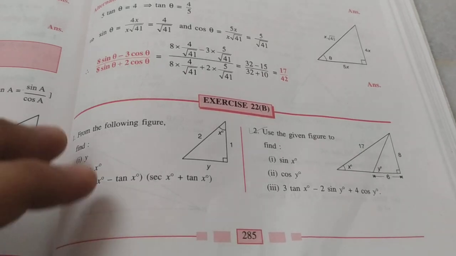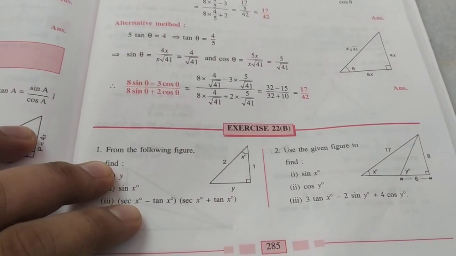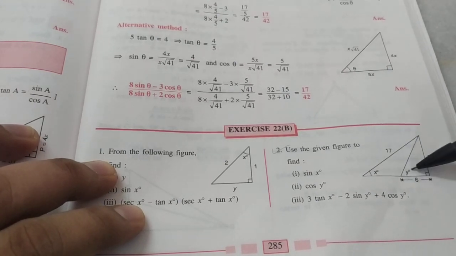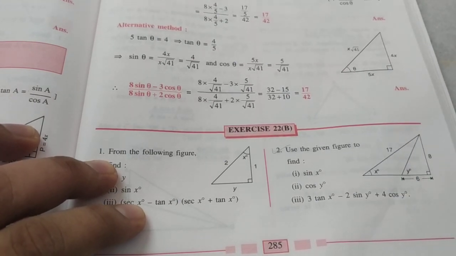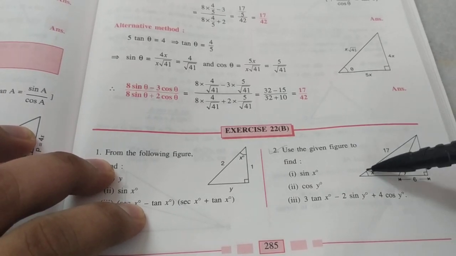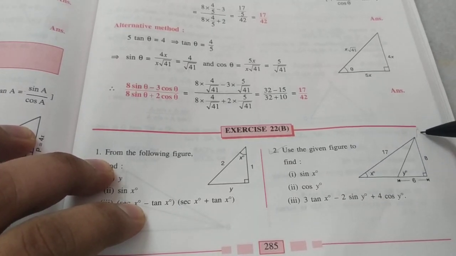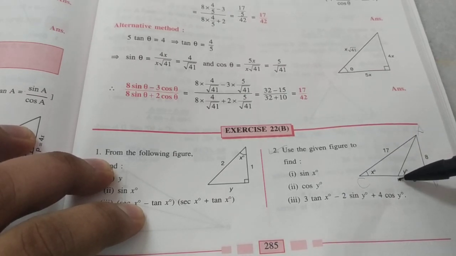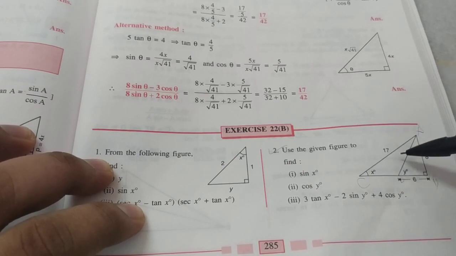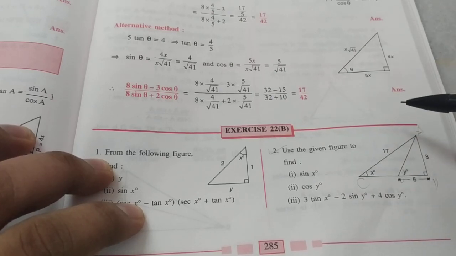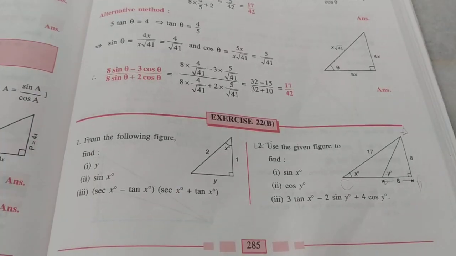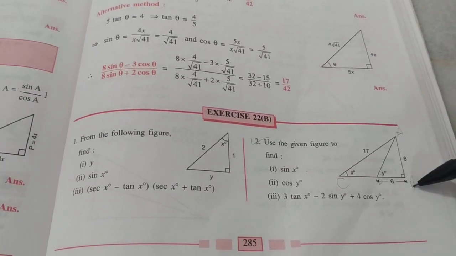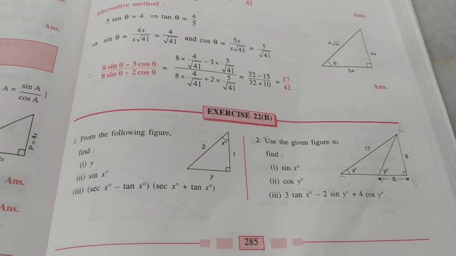Let's start with the second sum. Use the given figure to find the values of sine x, cos y, and this expression, of course. Now, if you look at sine x, we have to consider triangle ABC. That's the right angle triangle. Sine x value cannot be obtained from triangle ACD because that is not a right angle triangle. Sine is opposite upon hypotenuse. That's AB upon AC, that's 8 upon 17.